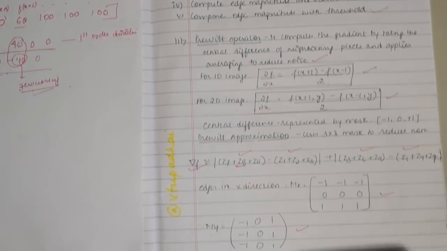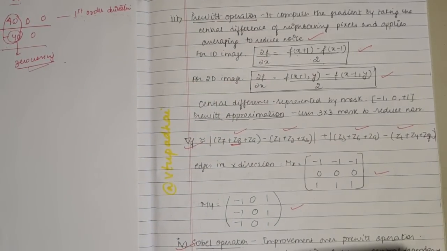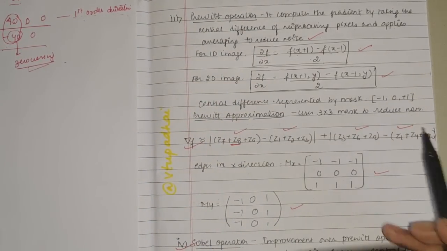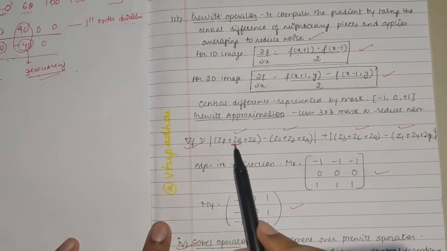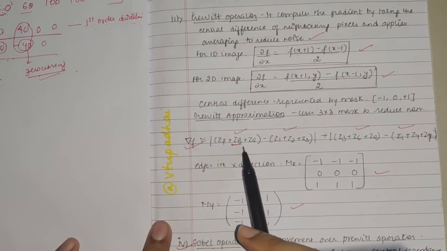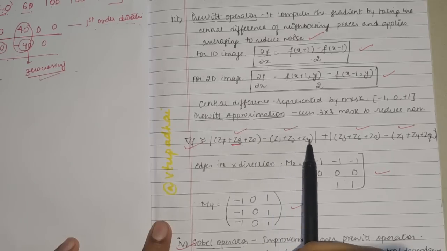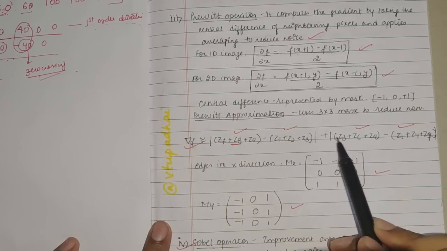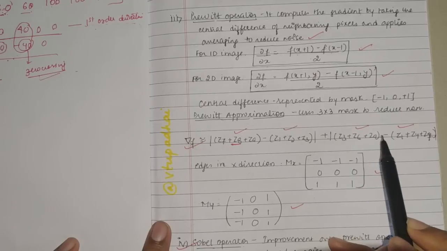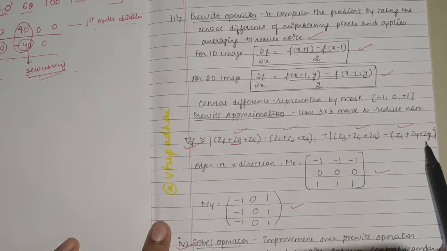Now how will you apply the approximation? How will you represent it? This mainly uses a 3x3 mask to reduce the noise. So delta f will be equal to the modulus of (z7 + z8 + z9) minus (z1 + z2 + z3), just keep the brackets and put the modulus function, plus the modulus of (z3 + z6 + z9) minus (z1 + z4 + z7).